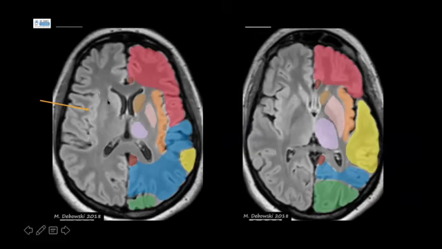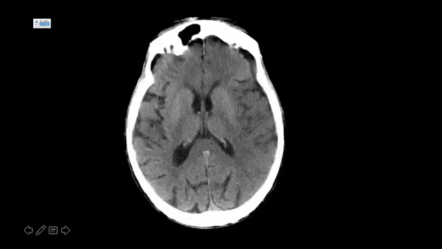This insular strip, as you may already be aware, is very important in early detection of middle cerebral artery infarction. And we're going to look at an example of that in the following slide. So I'll just let you have a look at this CT brain.